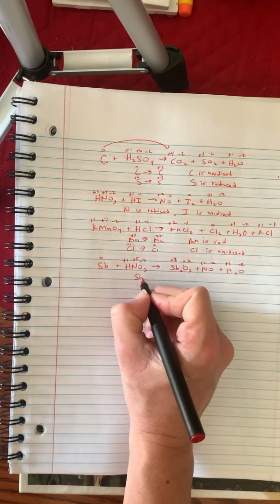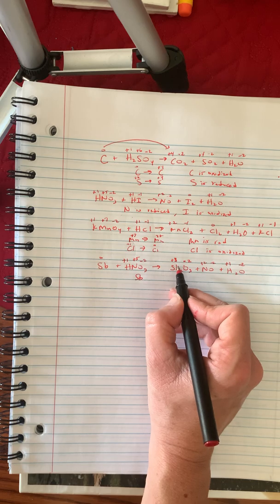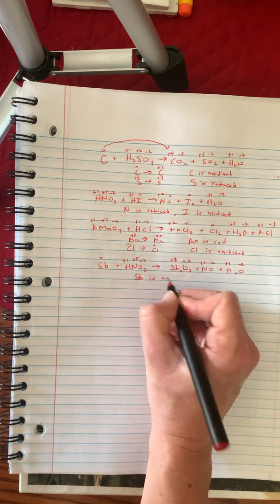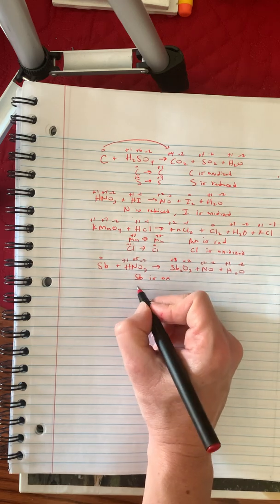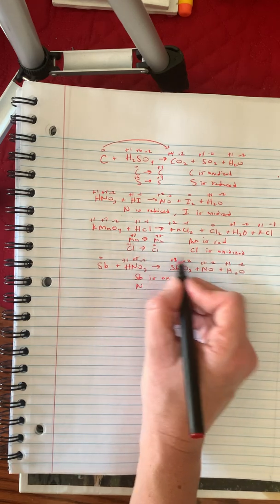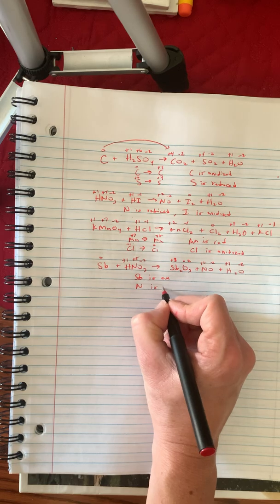Sb is going from 0 to plus 3. That means that it is losing electrons, so it is oxidized. And then the nitrogen is changing from plus 5 down to plus 2, so it is reduced.